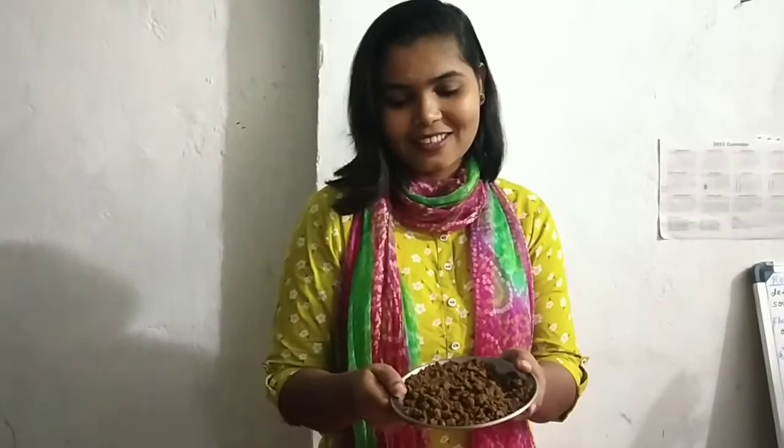So, tell me, what do you see in this plate? Is it soil? Yes, it is definitely soil. In this class, we are going to learn more about the soil. When we talk about the soil, it comes to mind that it is the thin layer of the earth's surface. It is the thin layer of grainy substance which covers the earth's surface, right?